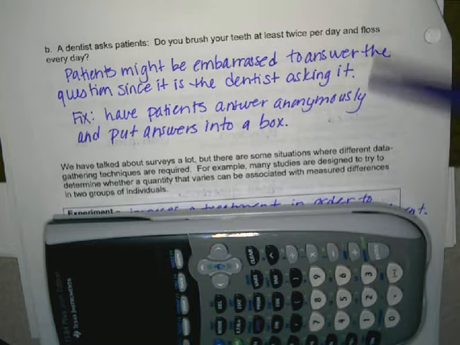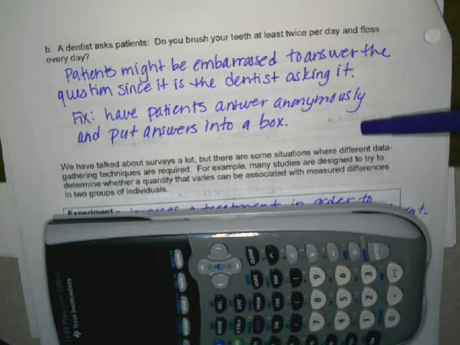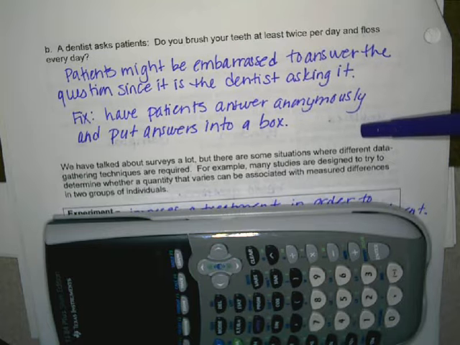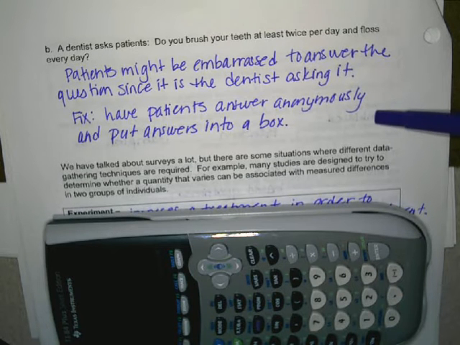So the fix would be, if you're just trying to gather data and you don't need that information for that particular patient, you can get that data by having patients answer anonymously and put the answers into a box. That way they can be honest because they know it's not attached to them.